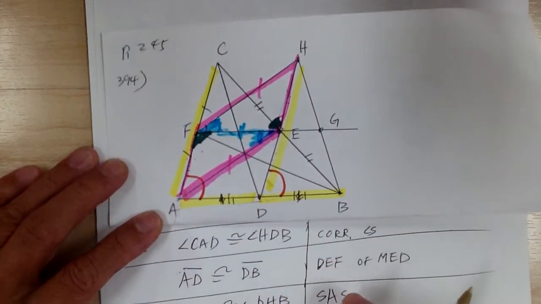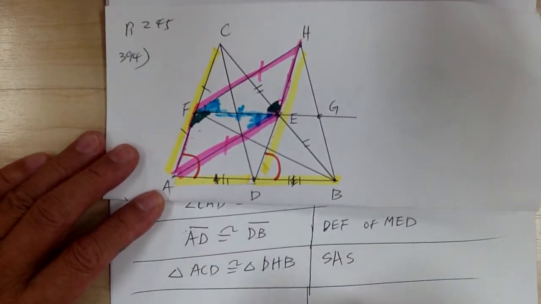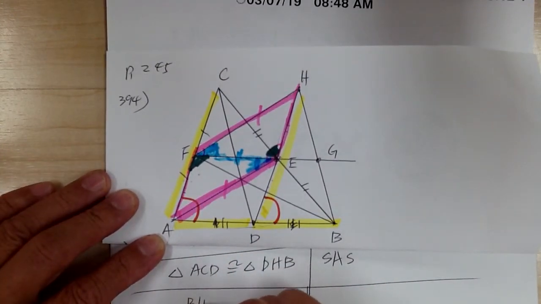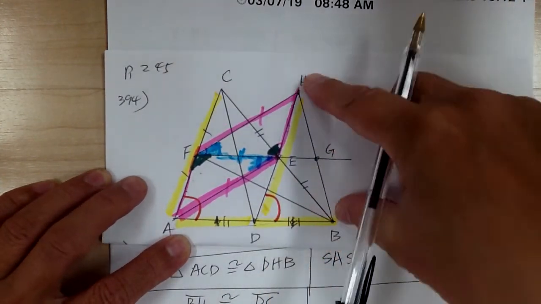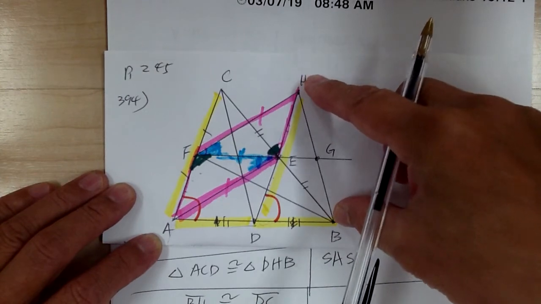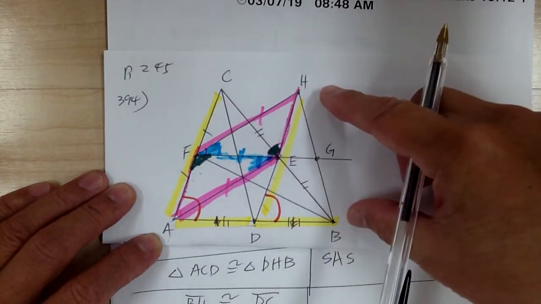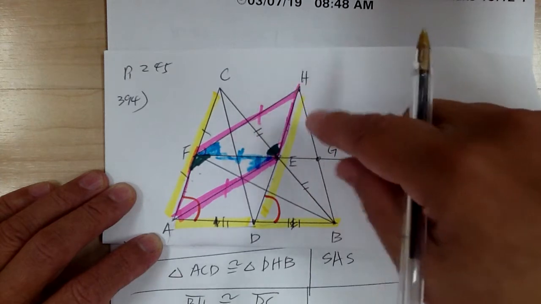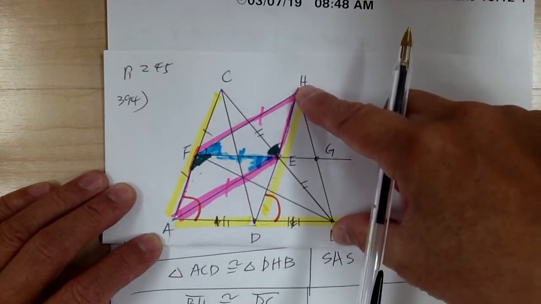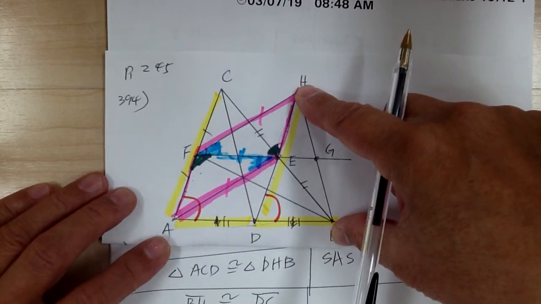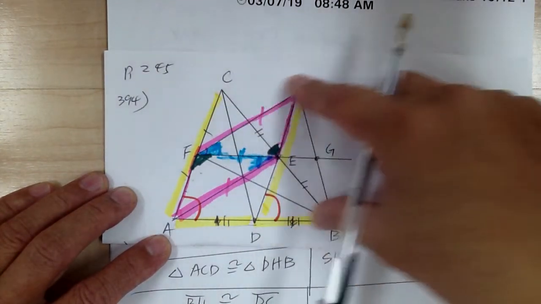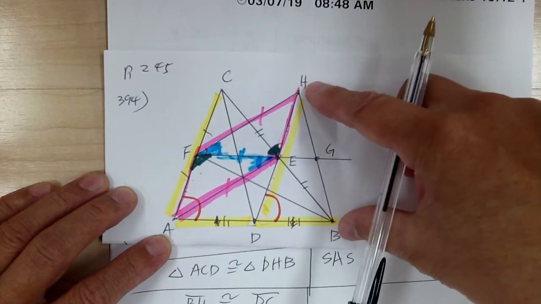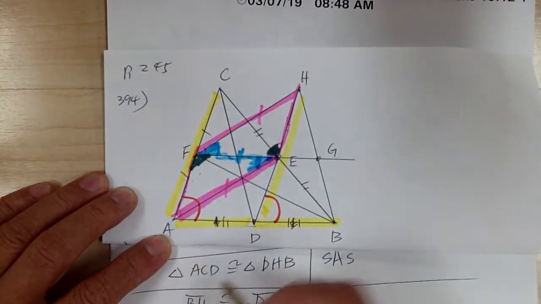Now, once we get it to be congruent, then we can have BH is congruent to DC. So BH is congruent to CD. So there you go. So BH congruent to DC.